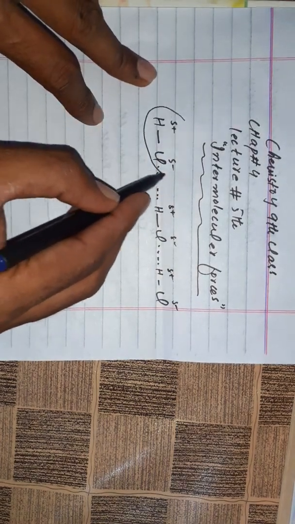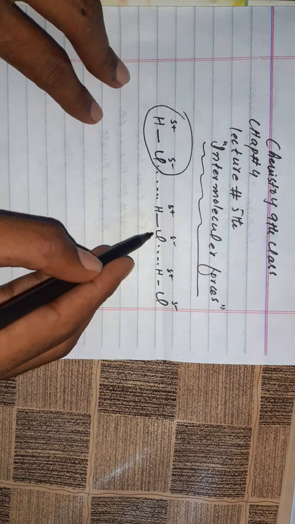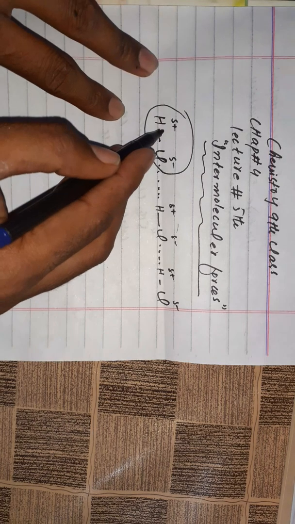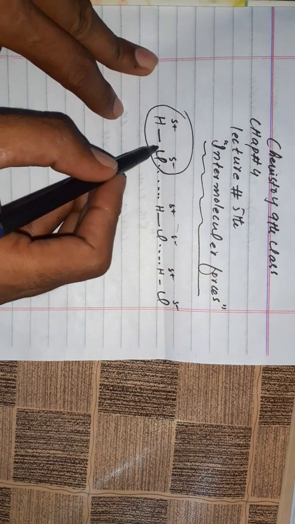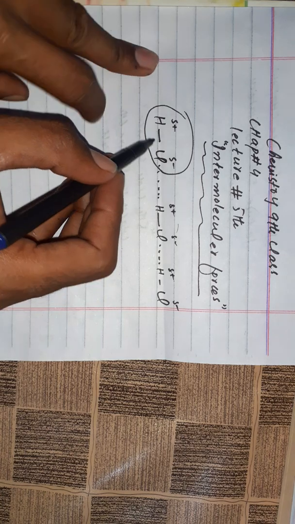You can see here we have one molecule of hydrochloric acid, or you can say hydrogen chloride. This is the one molecule. Clear? This is one molecule, the second molecule, and the third molecule we have here. But you can see here the single line, which is called the single bond.